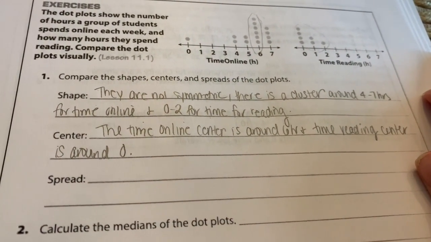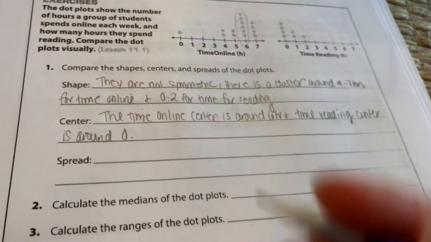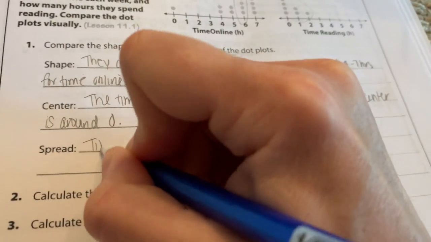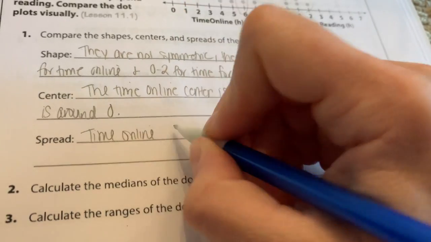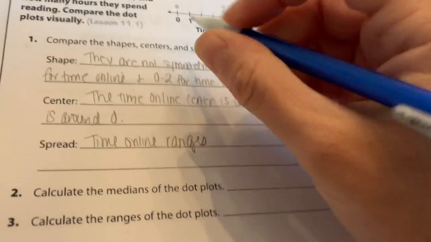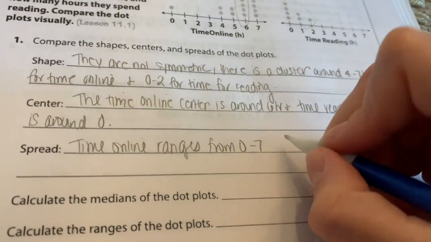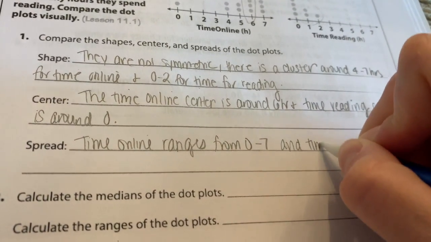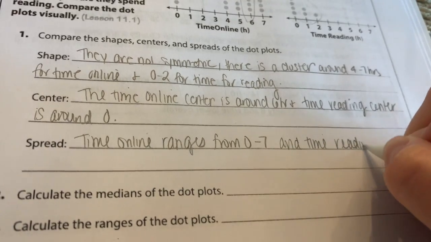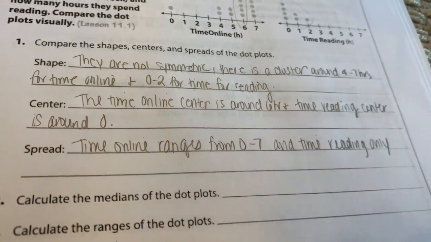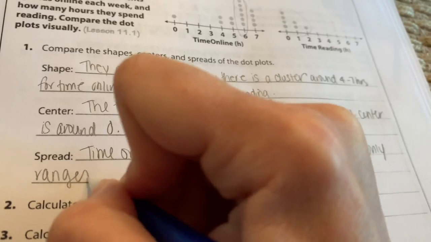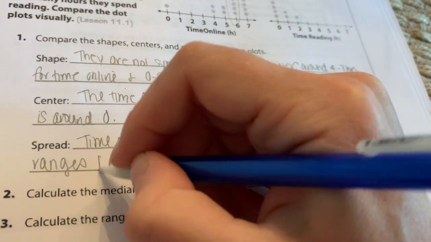Okay, as far as the spread goes, you can see time online ranges from 0 to 7, which is interesting. And time reading only ranges from 0 to 2.